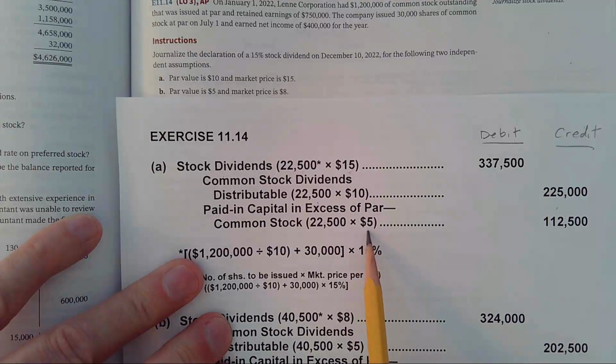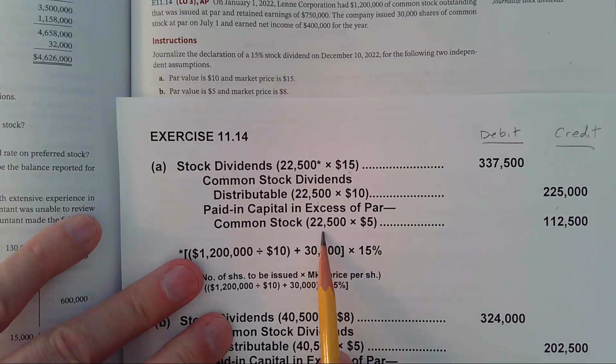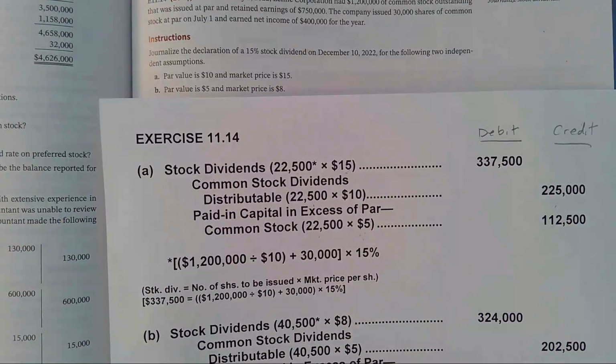So this excess is the difference between the 15 and the 10, or $5. Or another way you could get this number is just take the difference between these two. Or you could take 22,500 times the 5, which is the excess per each share, and get the same number. So that's part A of the problem.